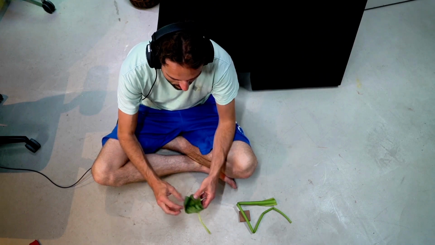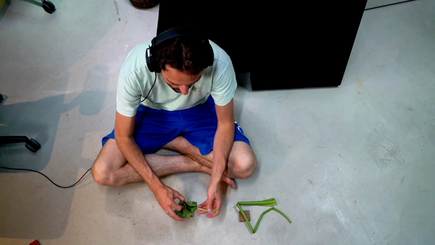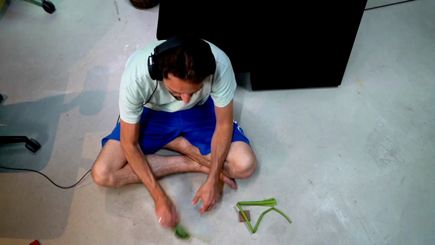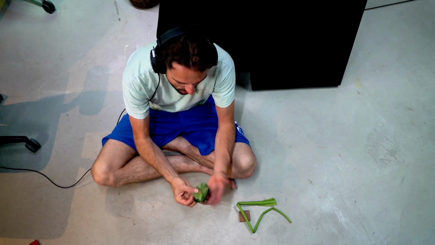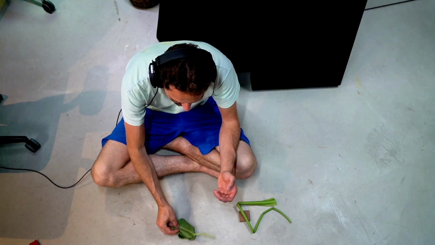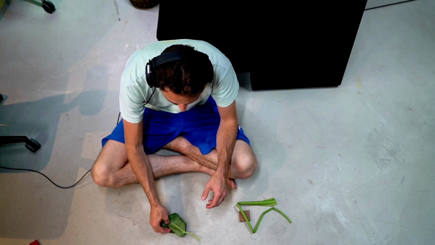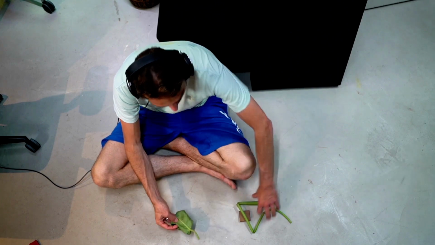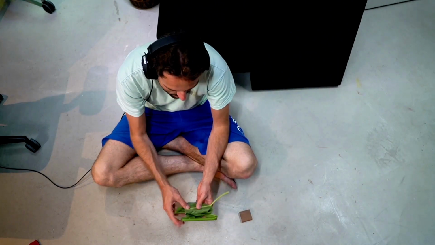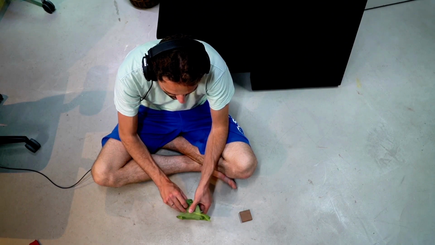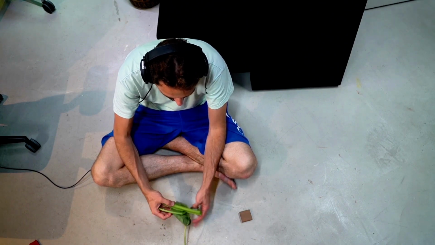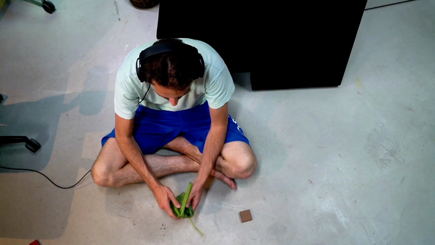So I have to maybe then do it the opposite. Or find a way to hold it so that it always sticks together. Maybe I can add this on the outside.